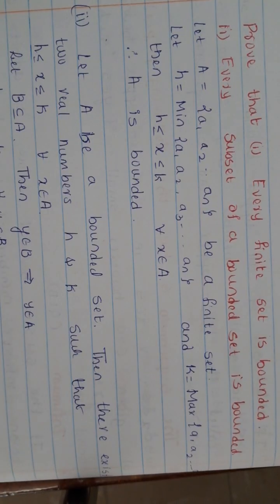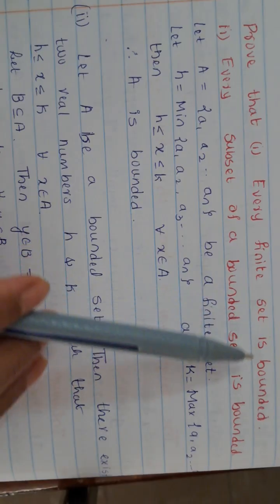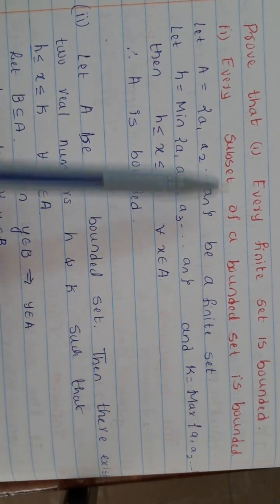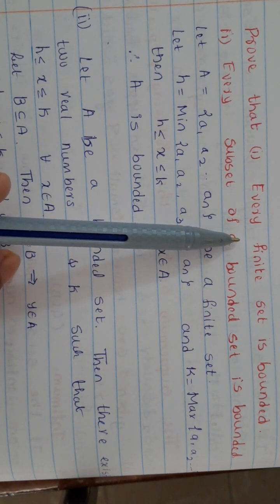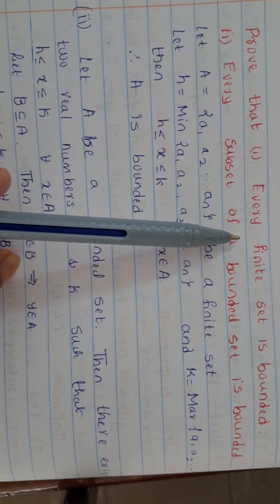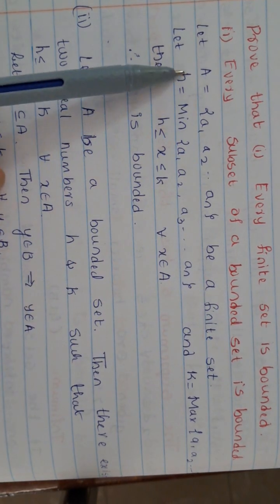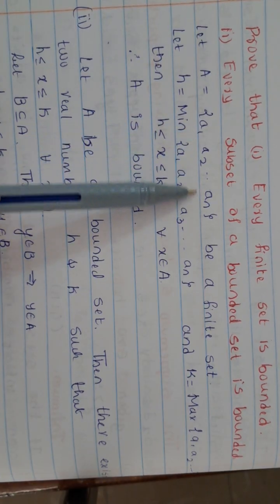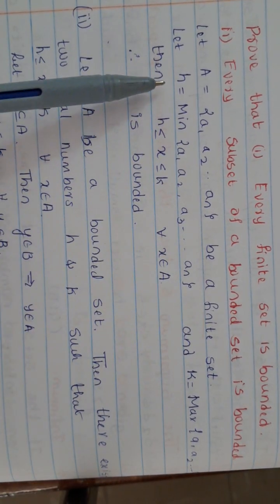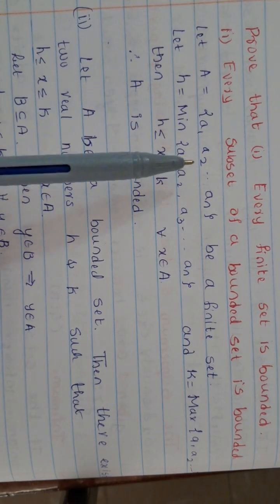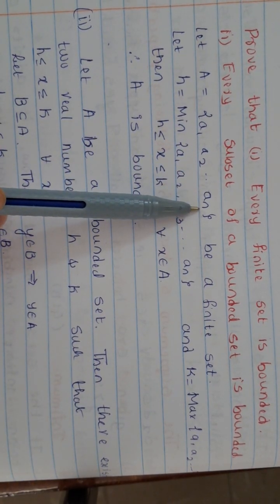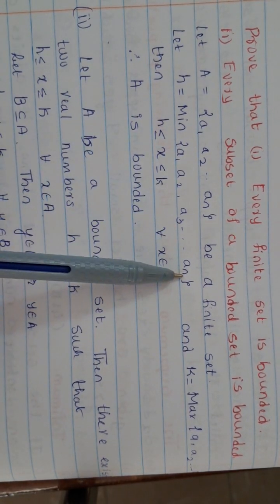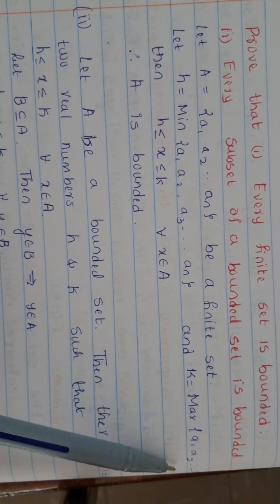All right. Now the next proof we will see. Prove that every finite set is bounded, and we also have to prove that every subset of a bounded set is bounded. We have seen examples and we know that every finite set is a bounded set. But to prove it, let A = {A1, A2, up to AN}. You can see it starts from A1 to AN. It's a finite set. So let H be the minimum of A1 to AN, and let K be the maximum of A1 to AN.